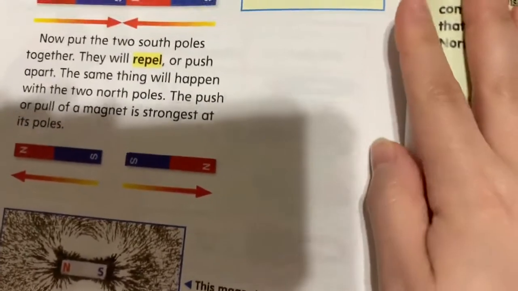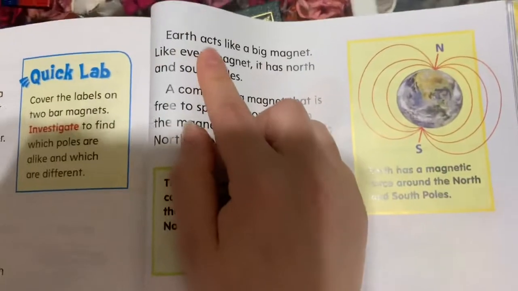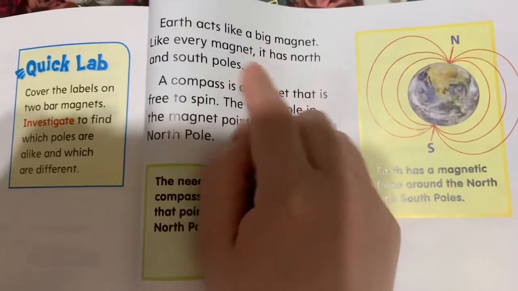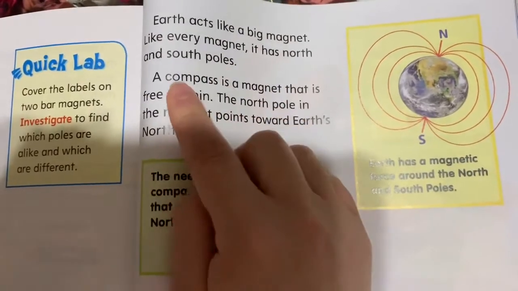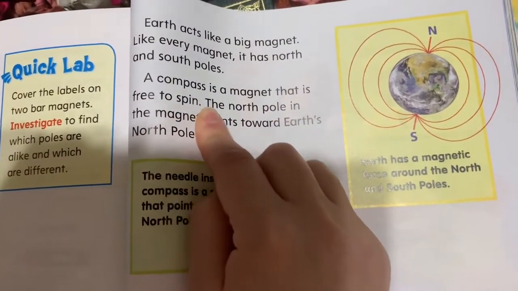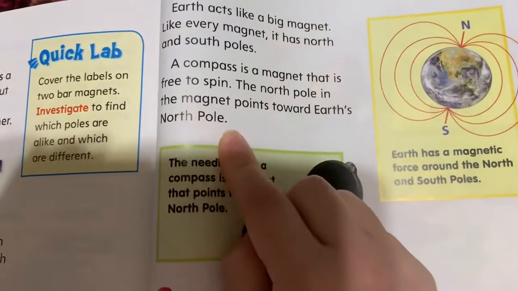Now, let's move to page 389. Earth acts like a big magnet. Like every magnet, it has north and south poles. A compass is a magnet that is free to spin. The north pole in the magnet points toward Earth's north pole.